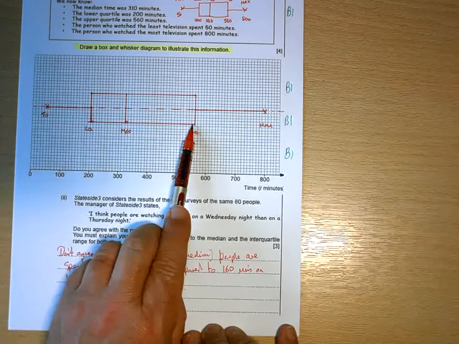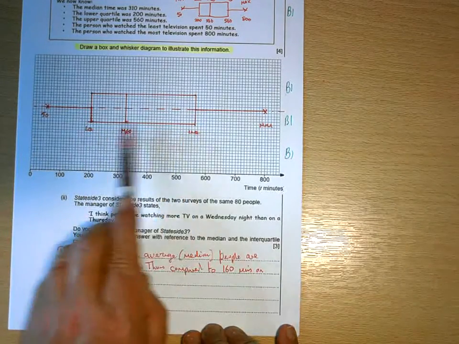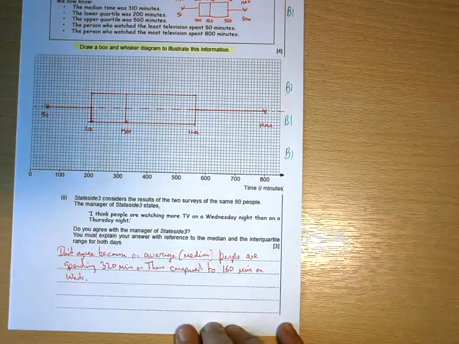200 minutes and 560 minutes. So the range there is 360 minutes.